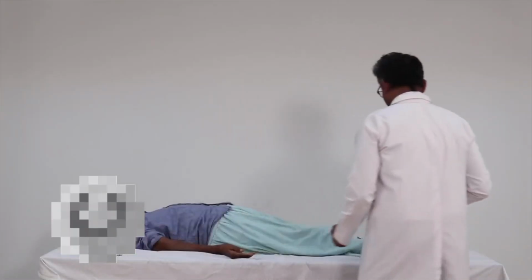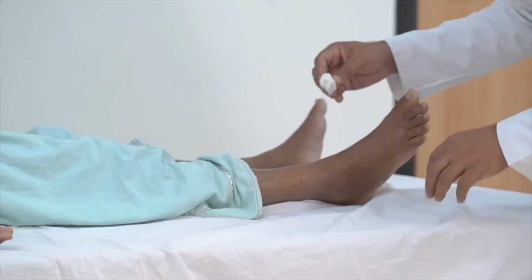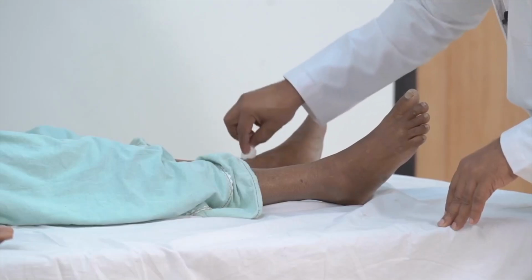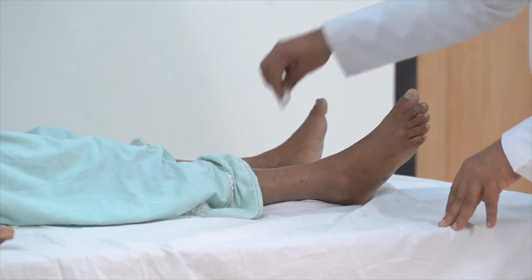In the lower limb, I will check. I do not want to expose her because she is a female, she has covered the cloth. Yeah. So by and large, fine touch is normal. Whichever the areas I tested, it is normal. It is not affected. Let me check the pain and vibration.